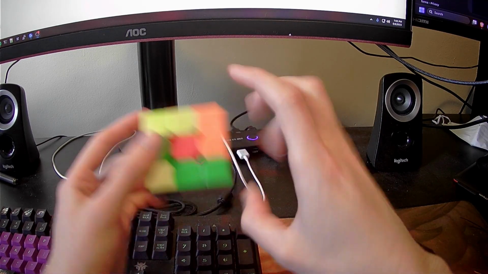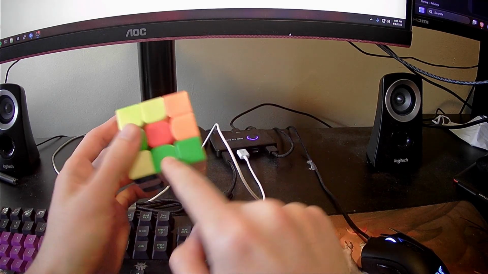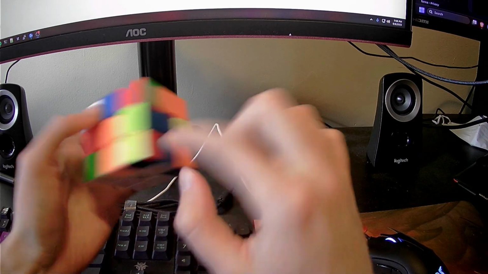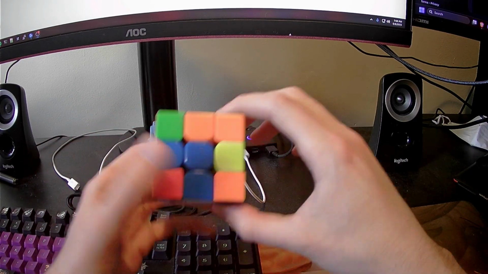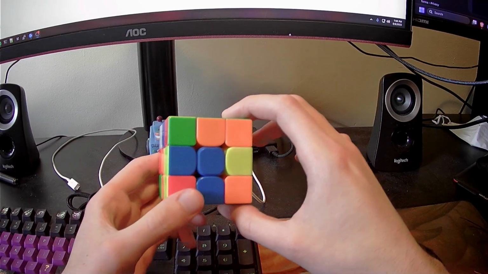Our next step is we need to line up our cross pieces with our centers. So here, this doesn't match up, this doesn't match up, this does match up, and this does match up. Okay, so at least two of them match up. Sometimes they'll all match up, sometimes none of them will match up.